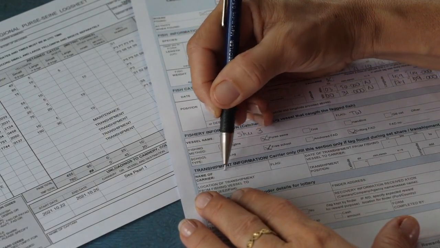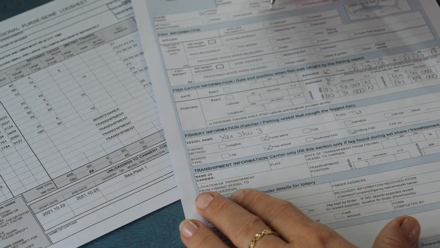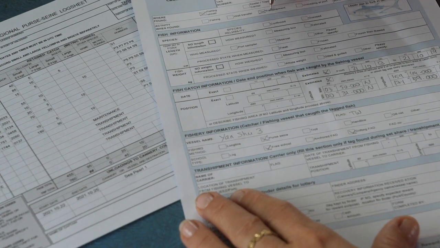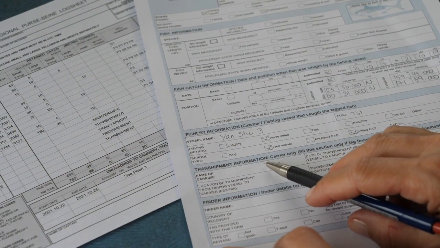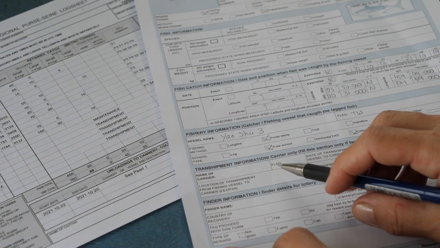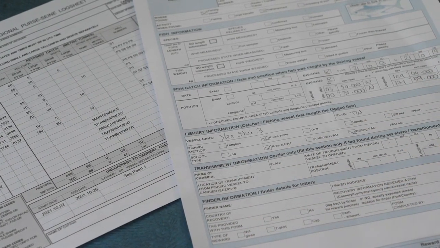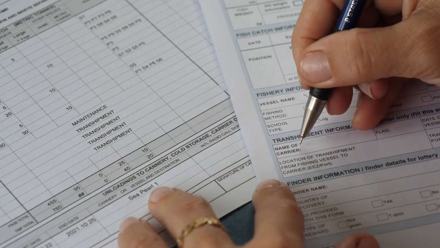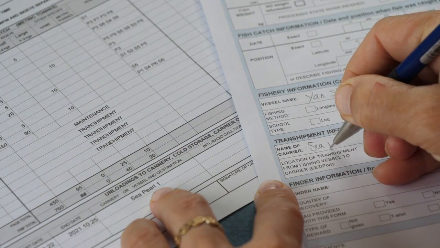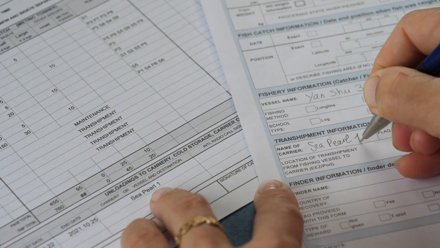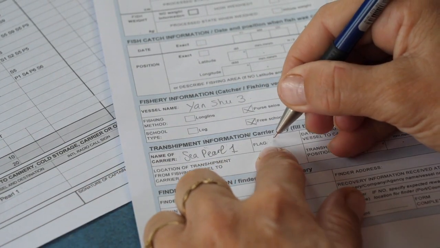The fifth section, the transshipment information. This section will be only completed if a tagged fish is found during transshipment, set share with a mother boat or a carrier. Do not fill the transshipment information section if the tagged fish was found on board a fishing vessel during fishing activities or during a well transfer. The field name of carrier. Write down the unabbreviated name of the carrier. The field flag, note the carrier's country of registration.